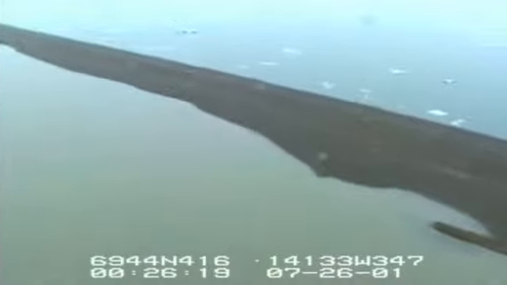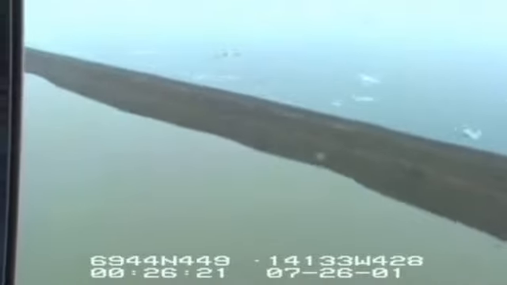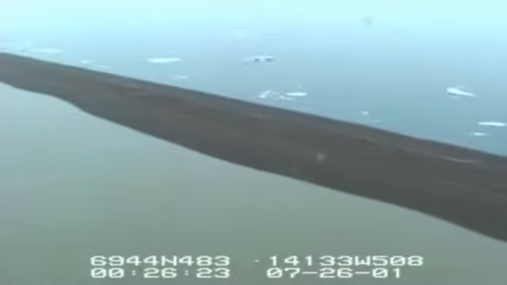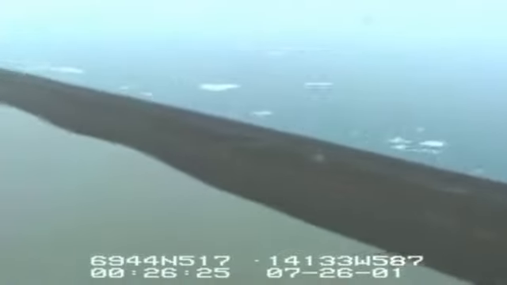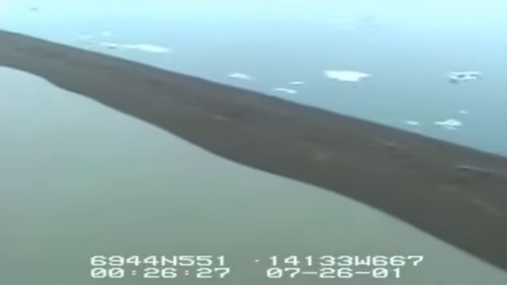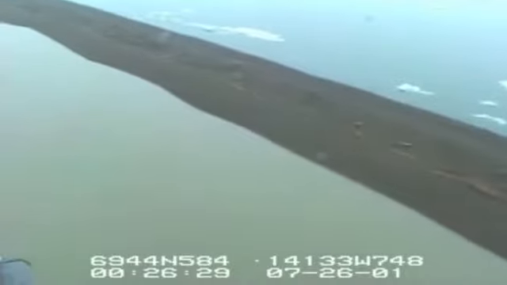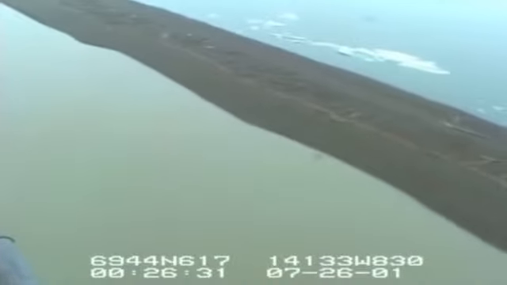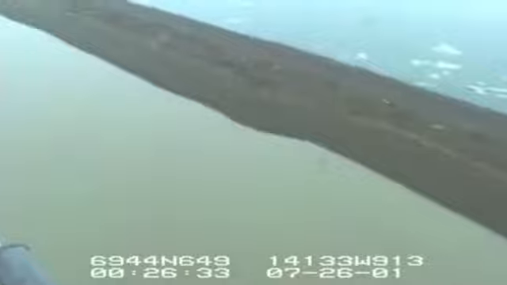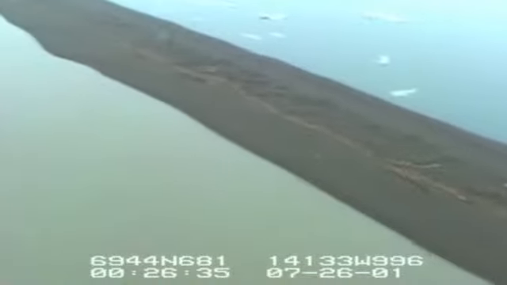Hey, you're getting rain on my lens. Where? Oh, seagull. And it's going to get cold now because we're going to come up to that pack ice. Yeah, it was cold going over before, wasn't it?